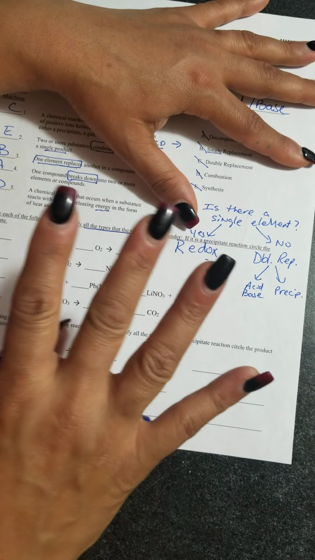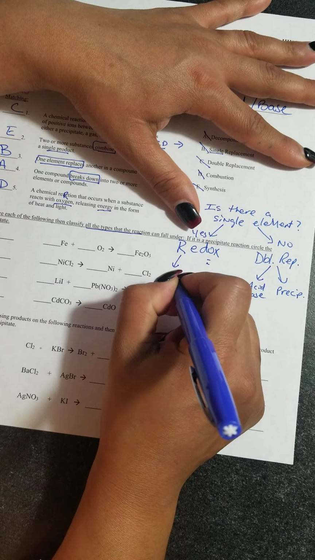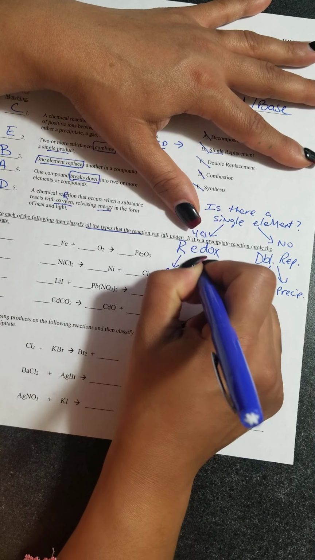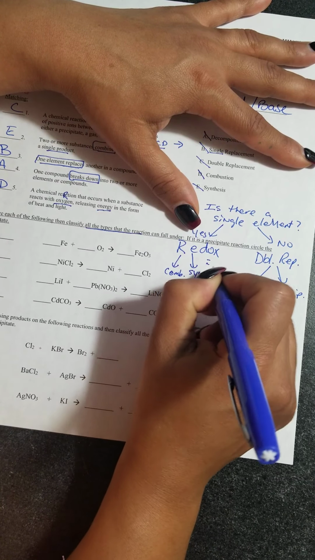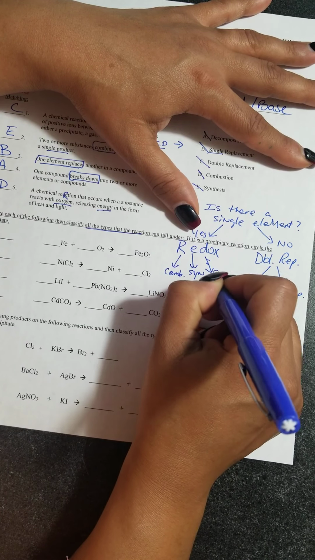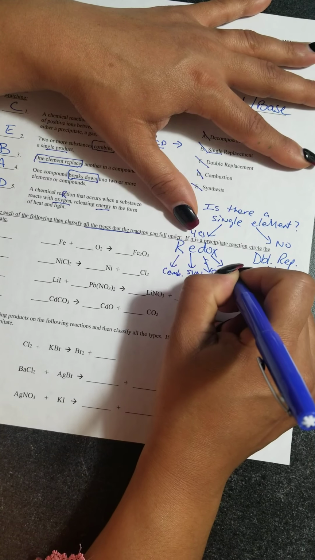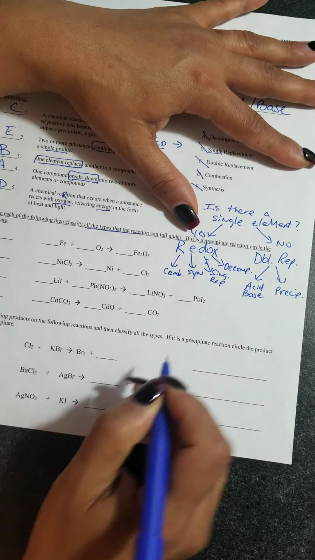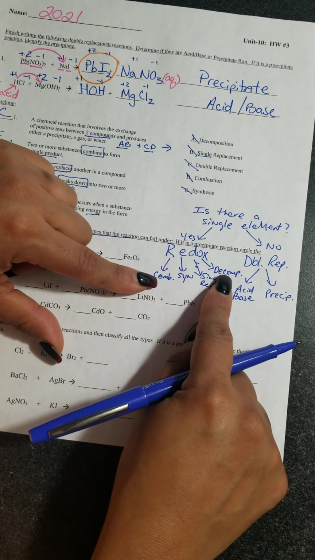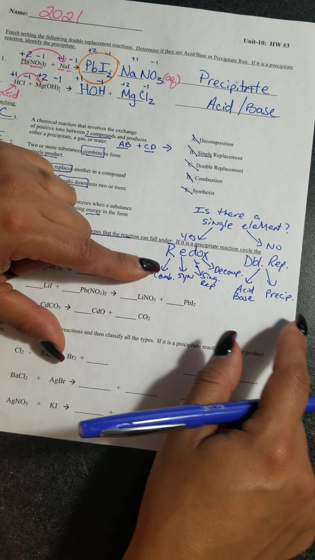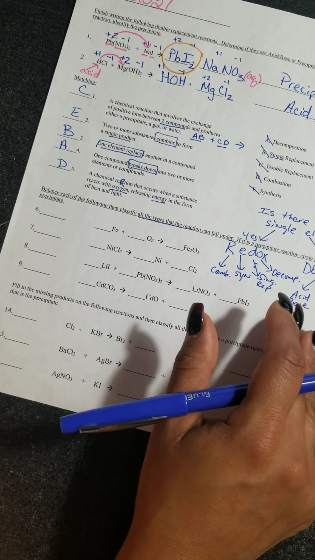Redox, though, there are 4 types of redox. We have it in our notes. We have combustion. We've got synthesis. We've got single replacement. And we've got decomposition. Okay, so we're going to need to make sure that we label those 4, 5, 6 things, and then if need be, redox also. That's what they're trying to say over here. I just wanted to kind of give you a reminder.